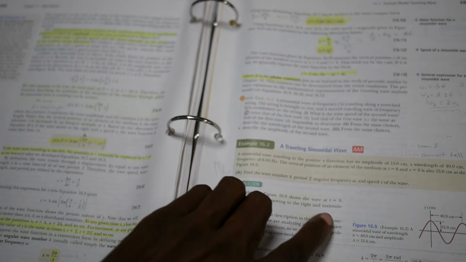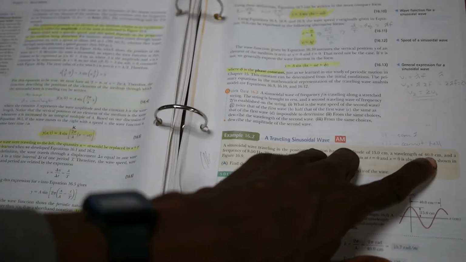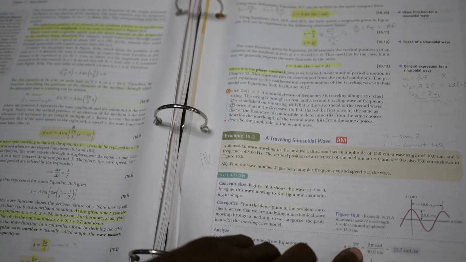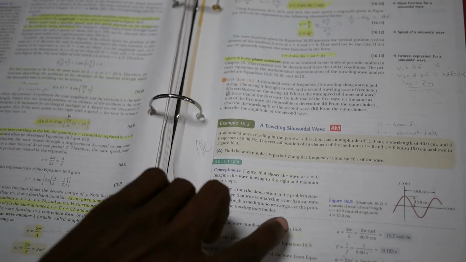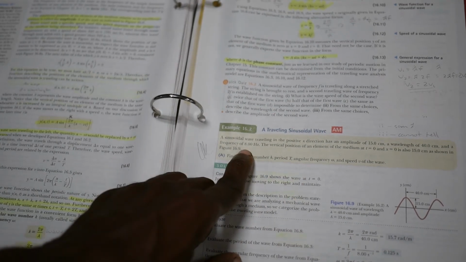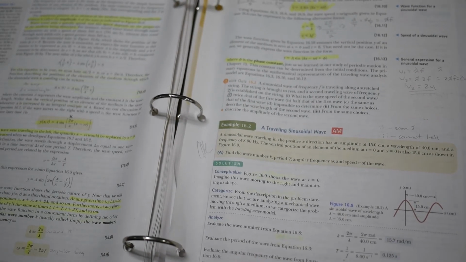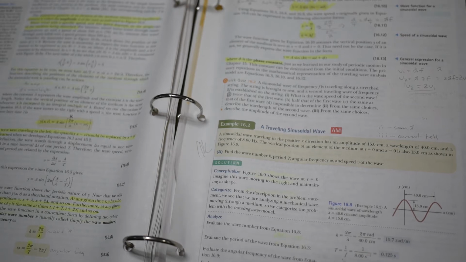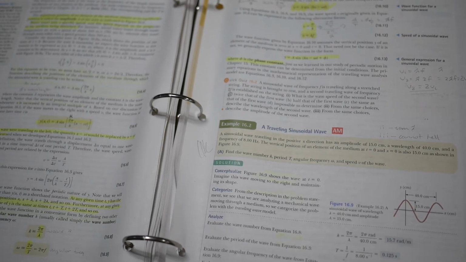So to find the wave number, we know they gave us the wavelength, which is lambda. So we just plug it in here, and we get the wave number. For the period, they give us the frequency 8. We know period is 1 over frequency, and the angular frequency is 2 pi times the frequency, 2 pi times 8, and we get the angular frequency.